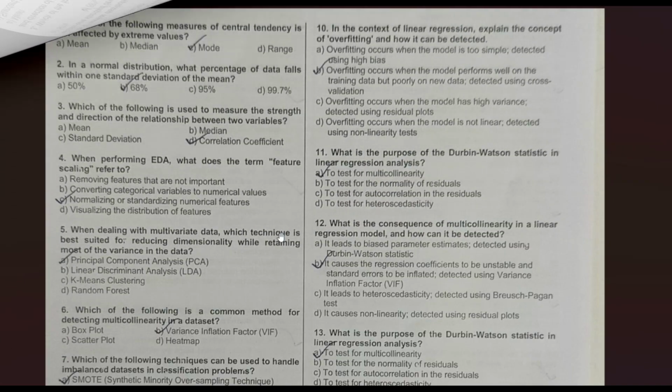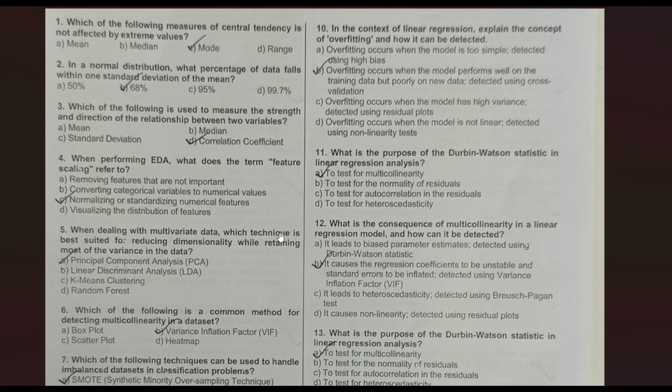Today we try to see what are the questions that have been asked in the screening test. The first question, without further delay, now let us jump into the test.